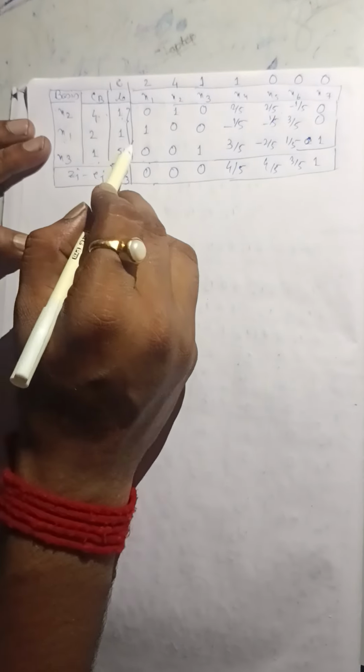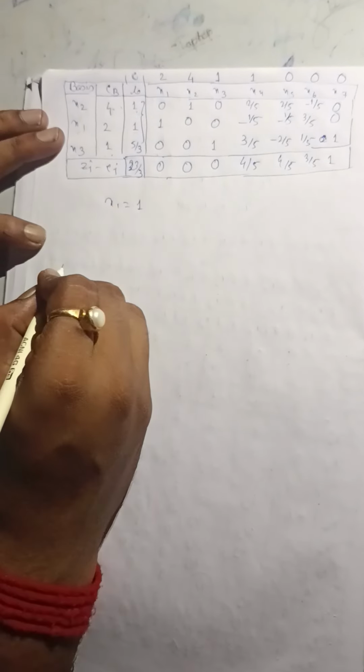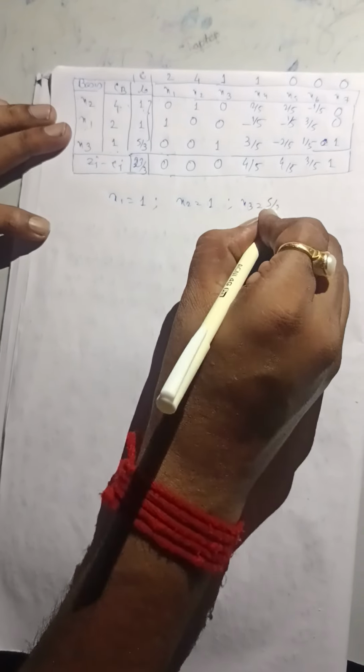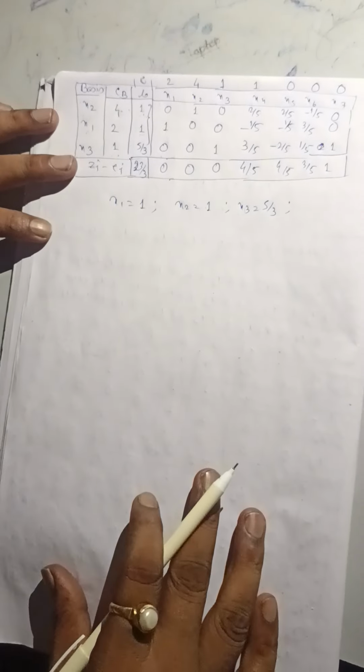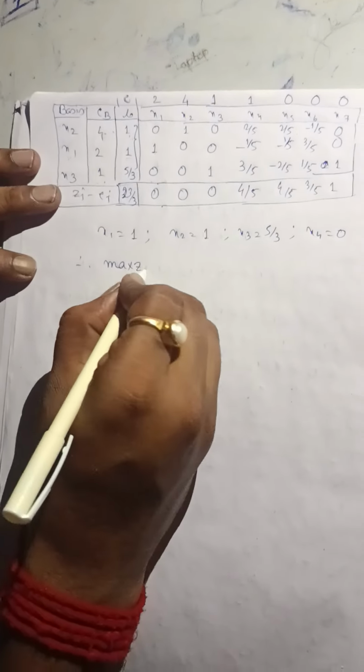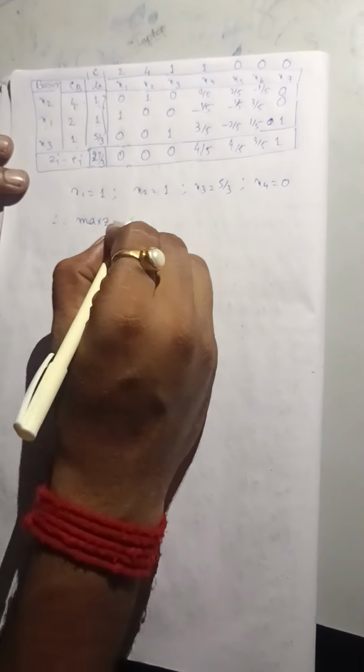Actually, we are solving a linear system of equations, and whenever we convert this to an identity matrix, B must be converted to our solution. So B becomes the solution. Here in this case, x1 is 1, x2 is 1, and x3 is 5 by 3. I have 4 variables x1, x2, x3, x4, but x4 is not there, so x4 must be 0. The maximization function was 2x1 plus 4x2 plus x3 plus x4.